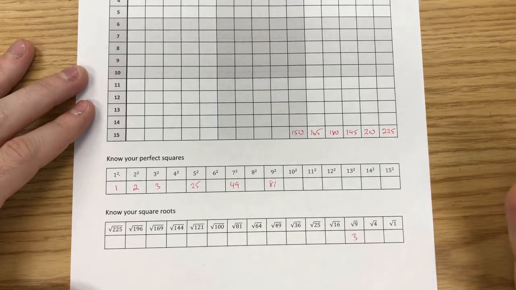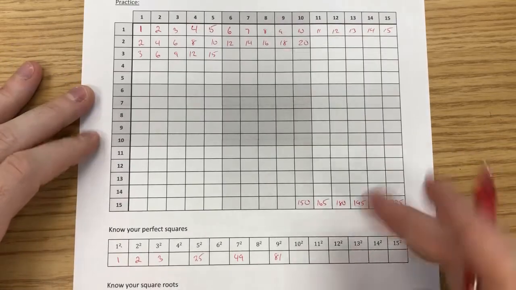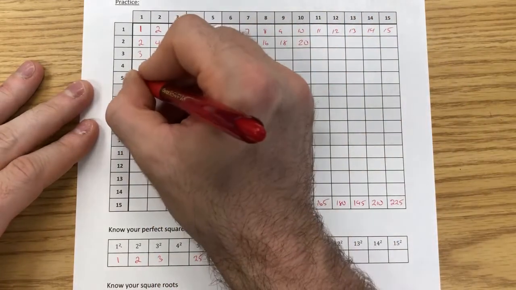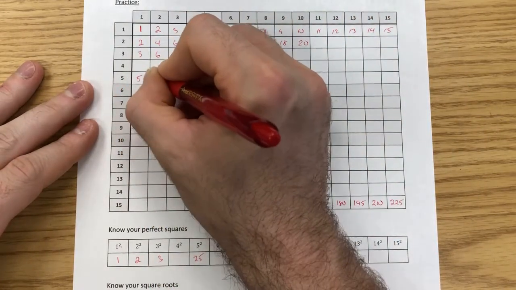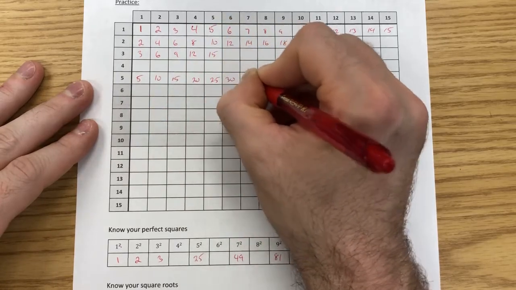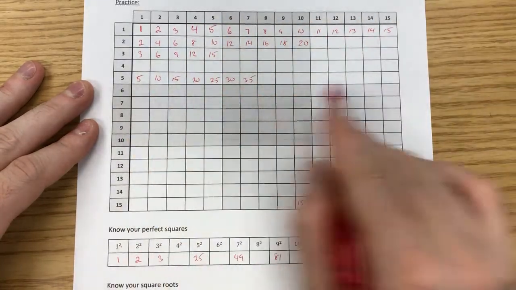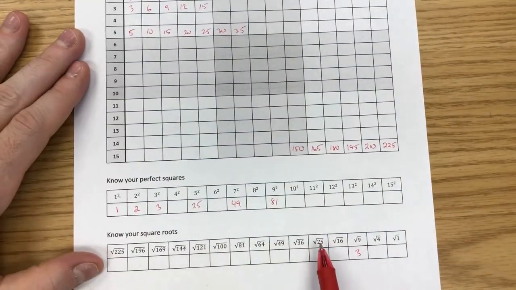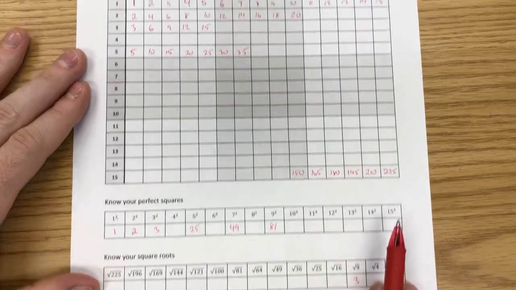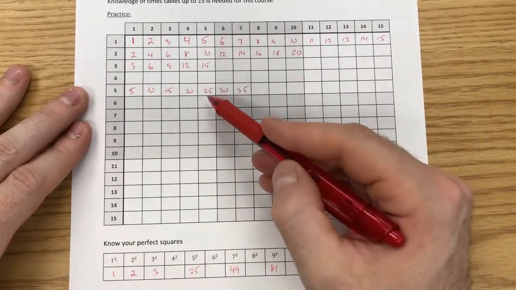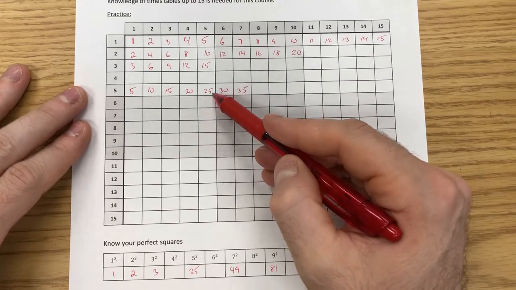But let's say we don't remember that, or we don't know that off the top of our head. Well, again, if we fill out this table, and I practice, let's say, counting by 5s. So 5, 10, 15, 20, 25, 30, 35, so on and so forth. And I say, okay, what 2 numbers multiply together give me 25? And I'm like, let me look at my table.